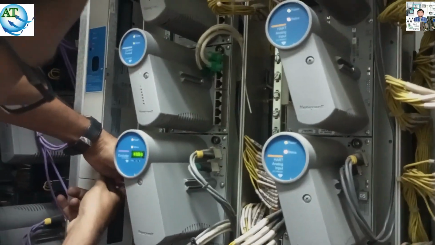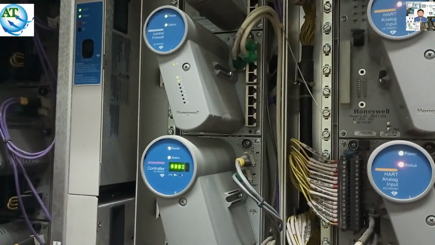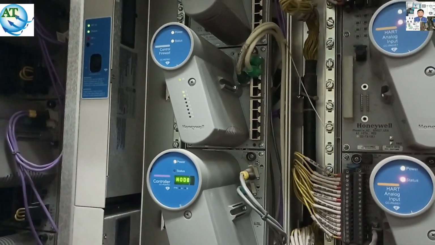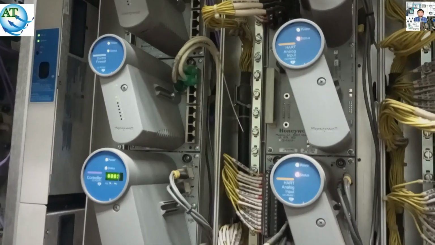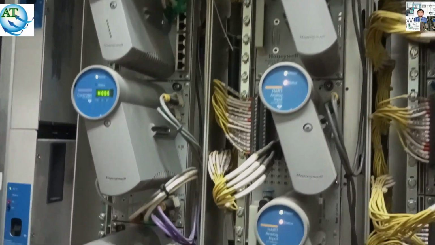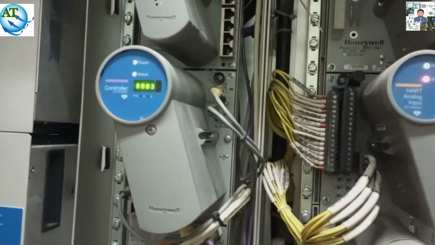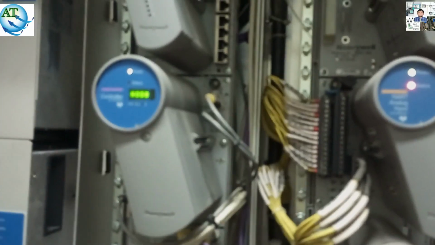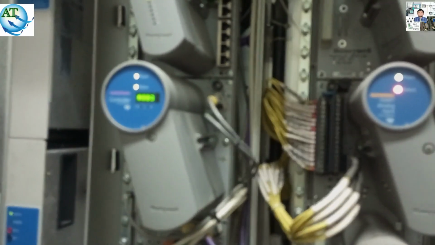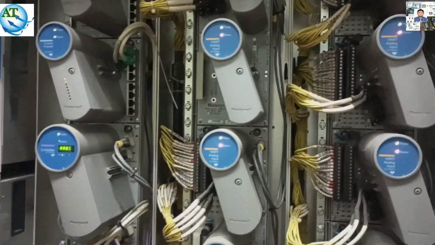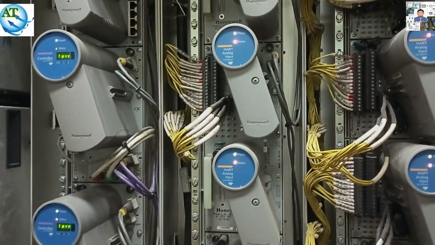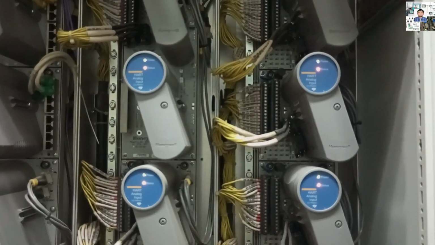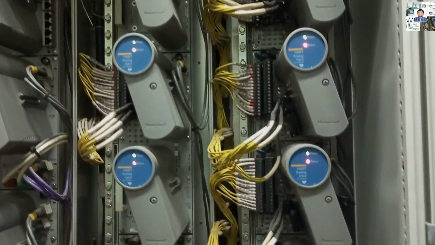Both redundant power supply units are now replaced by new spare parts. All the controllers, the IO cards, and the firewall get power successfully.